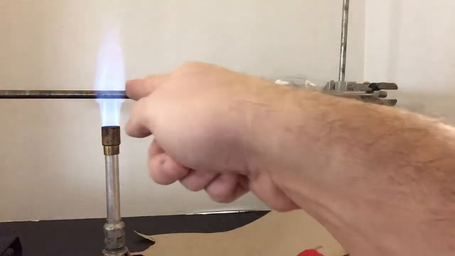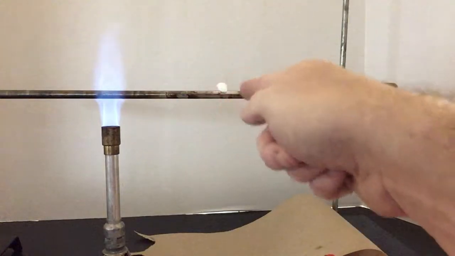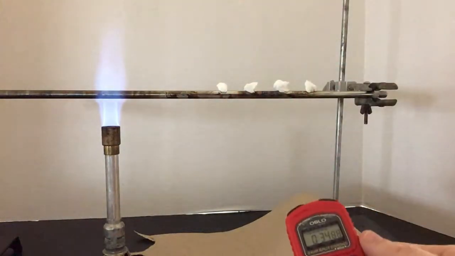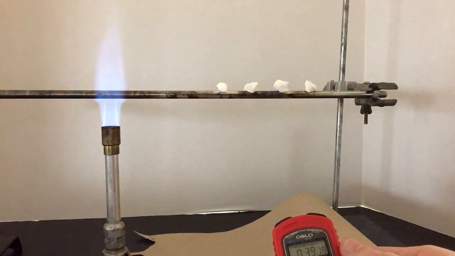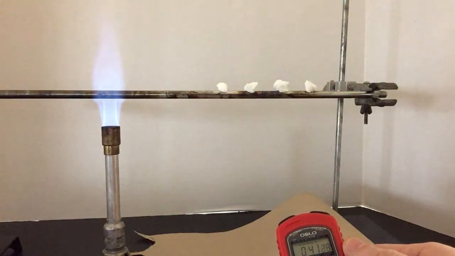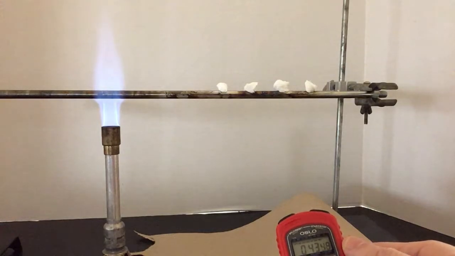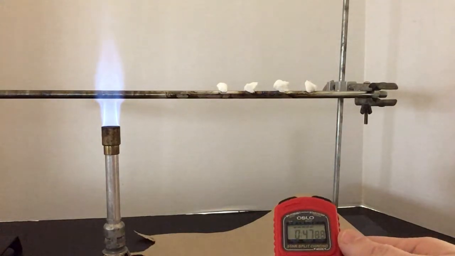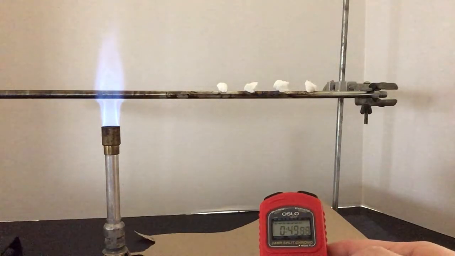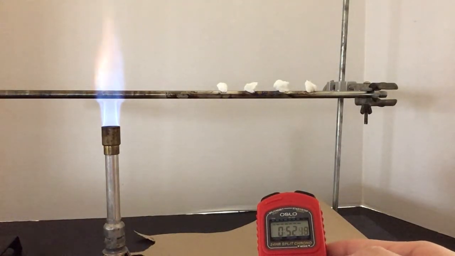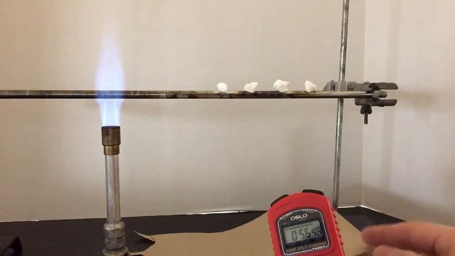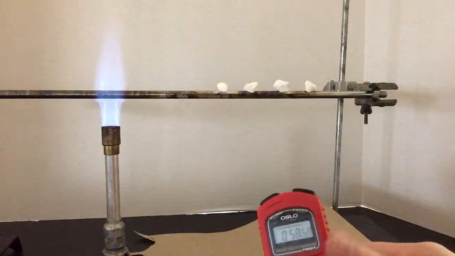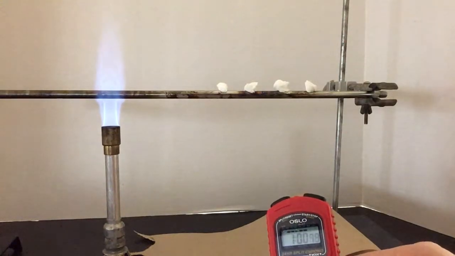So what I did was I had 3 inches between here and there, and then I had 1 inch between each of the other pieces of shortening. I have some paper towels underneath it, so when the shortening falls, it's not going to get the lab table all messy, and it'll be a really easy cleanup.